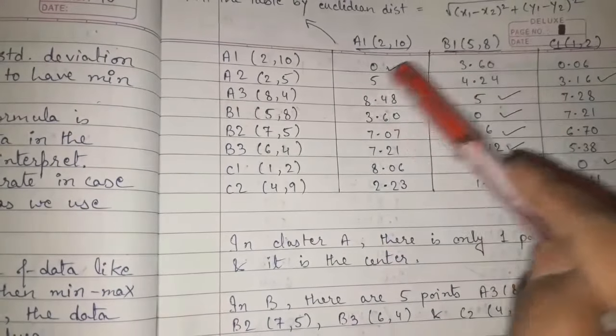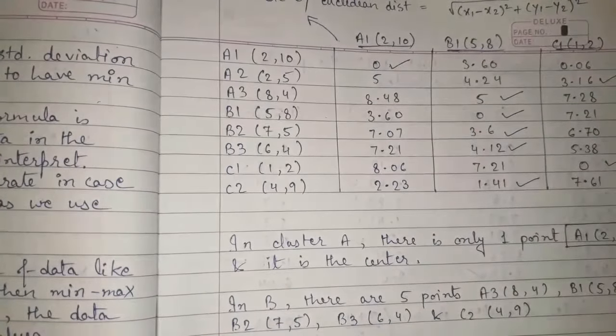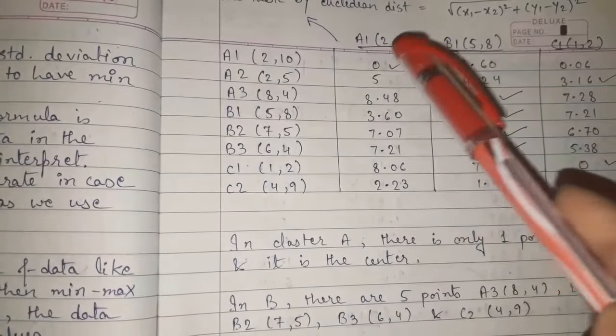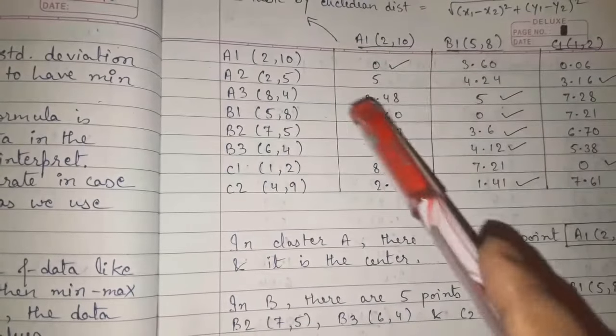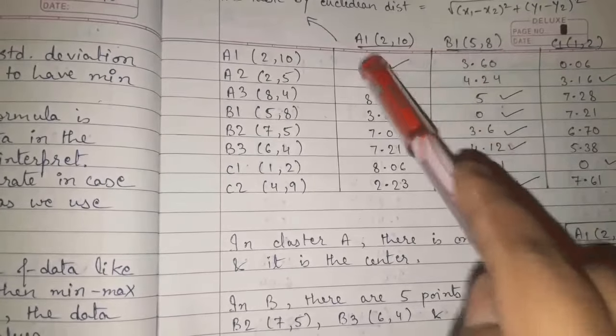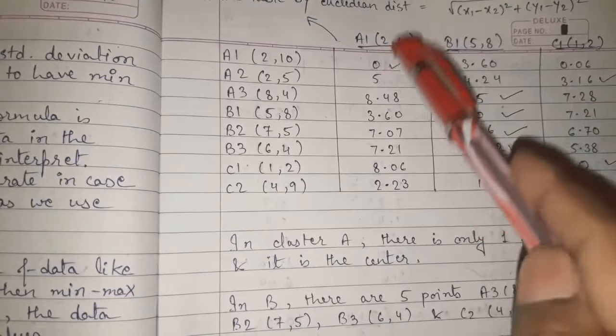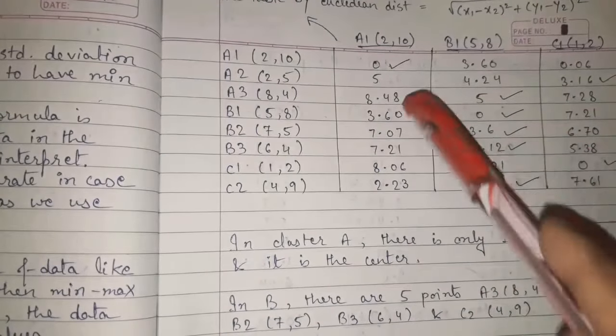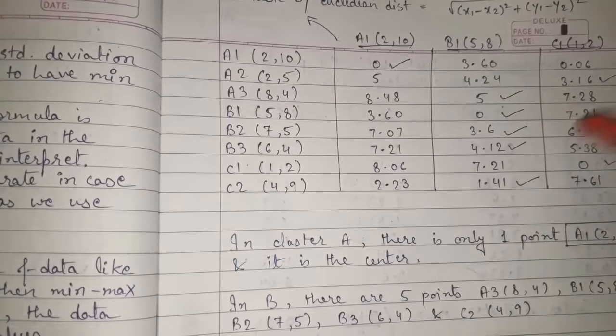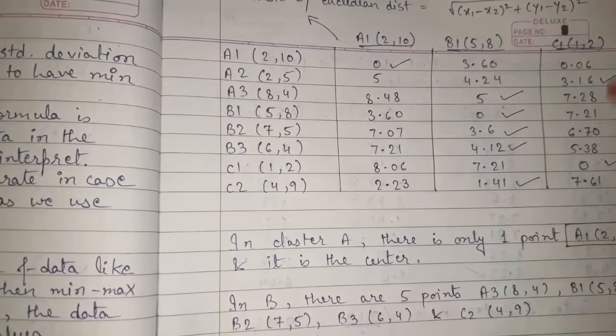Means we will just tick the lowest number. So here the lowest one is 0. Either tick it or make a circle, whatever you wish. So in the first row this 0 is the lowest. In the second row this 3.16 is lowest. Like that, in all the rows we will simply tick the lowest number. That we have already ticked here.